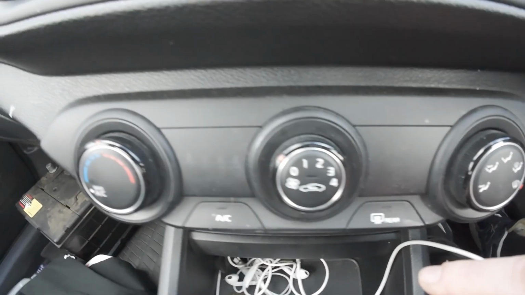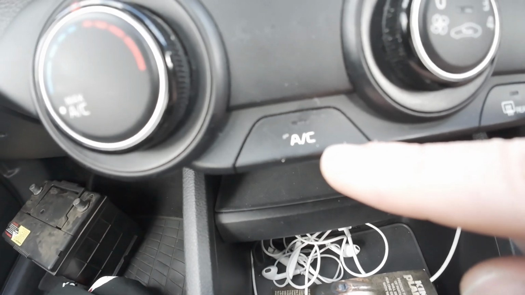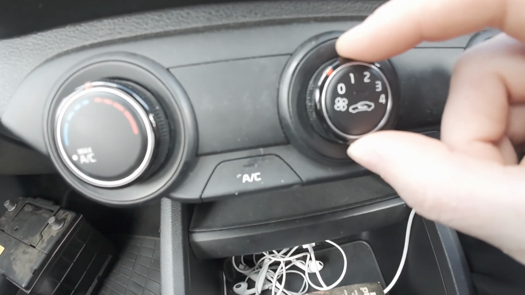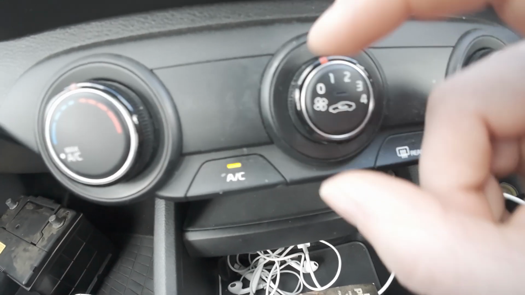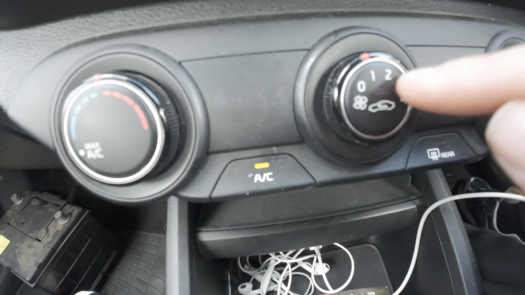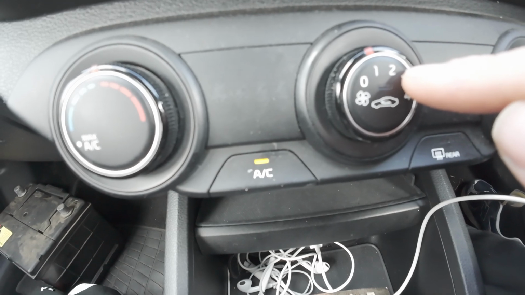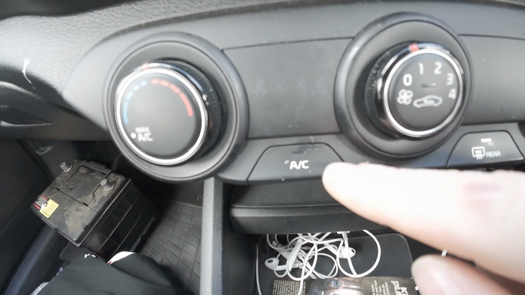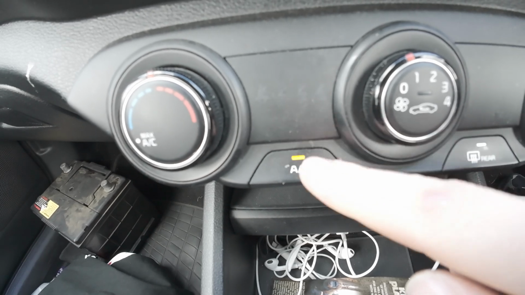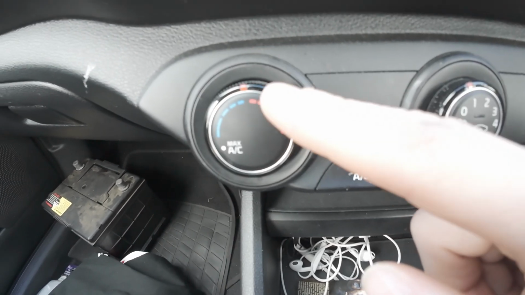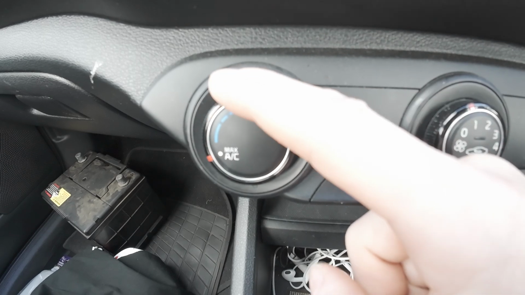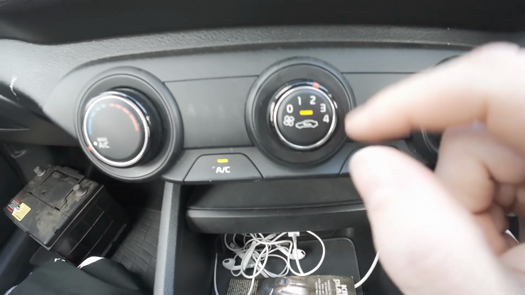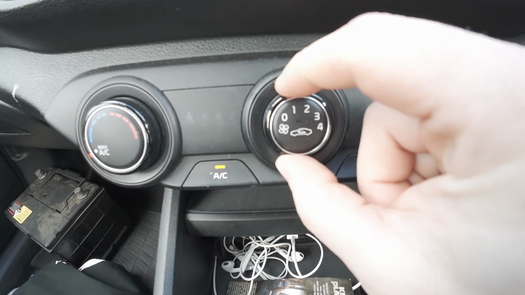Okay, and then over here is your AC button. First of all you need to have this on. This will not turn on if this fan is not blowing. Okay guys, so you can enable and disable this. So make sure that this light is on if you want to have the AC to work. Okay guys, and then you can select your fan or do recycled air if you want to do that.